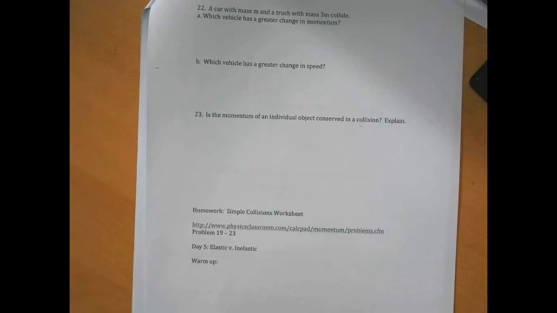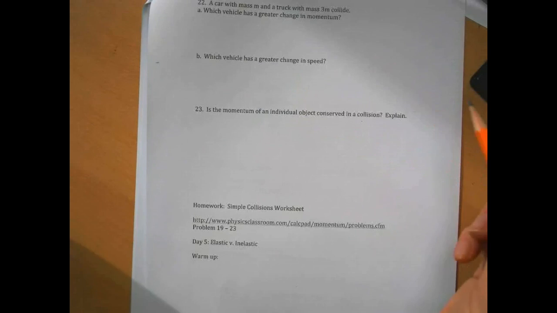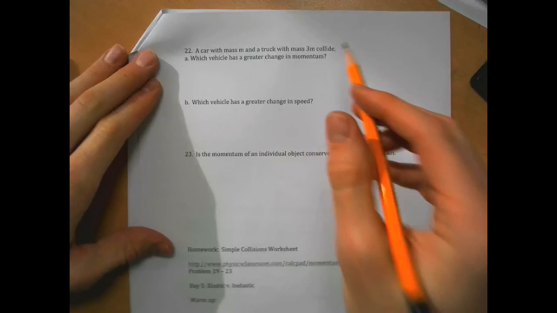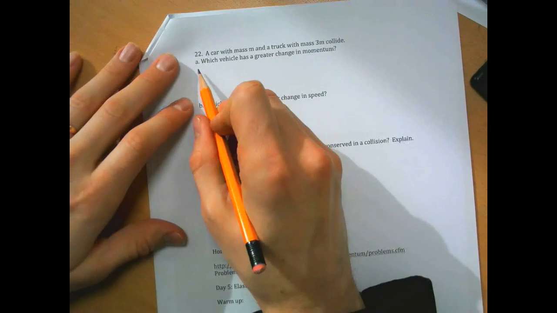So a more conceptual question. Got a car with mass m and a truck with mass 3m. They collide. Which vehicle had a greater change in momentum? Well, in a collision, momentum is conserved.